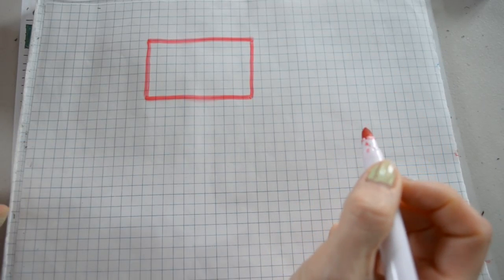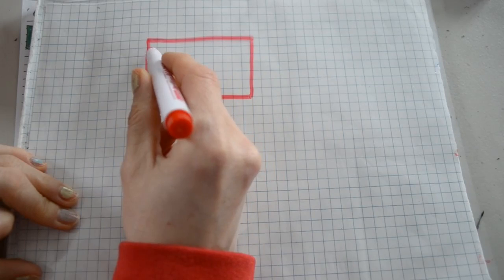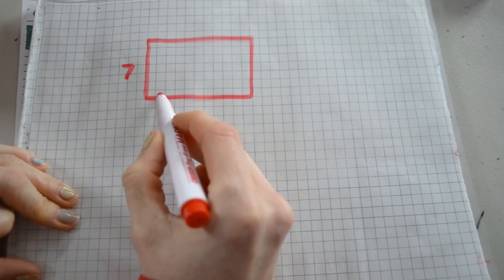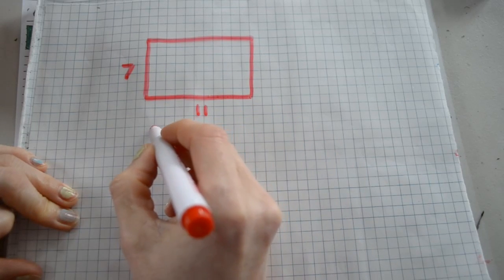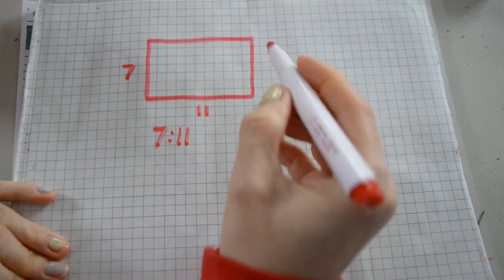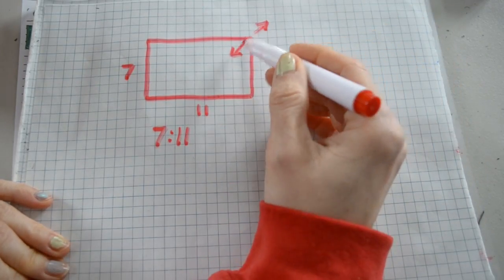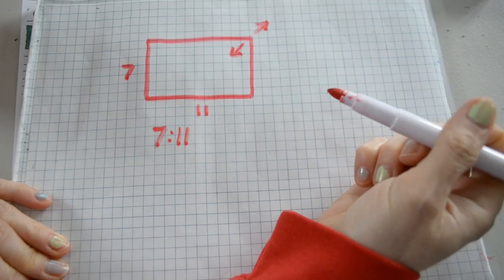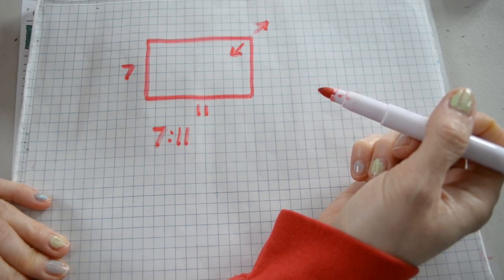So the easiest way to think of equivalent ratios is to think about the aspect ratio of a movie or a TV screen or a computer monitor. If your screen is currently this big, we'll say 1, 2, 3, 4, 5, 6, 7, and 1, 2, 3, 4, 5, 6, 7, 8, 9, 10, 11. So your ratio would be 7 to 11. Then if you want to show this shrinking down or getting bigger, your numbers have to grow or shrink in groups of those same numbers so that your screen will still show the same amount of movie, let's say.